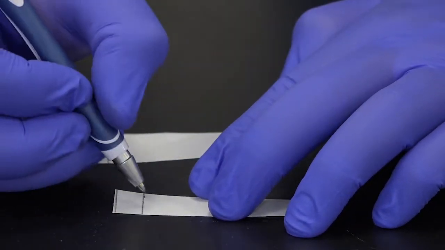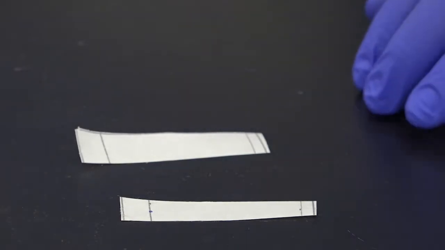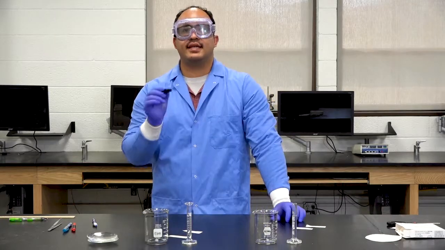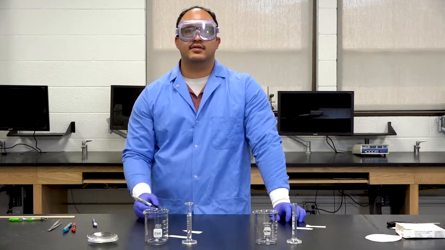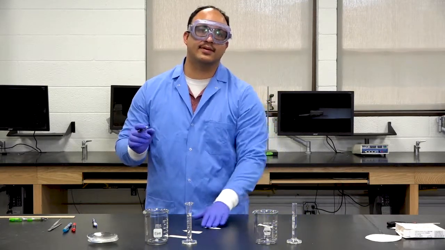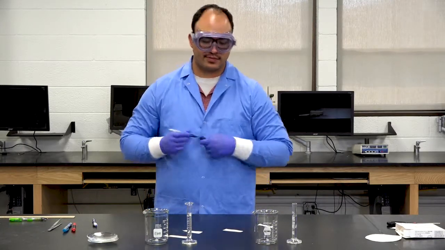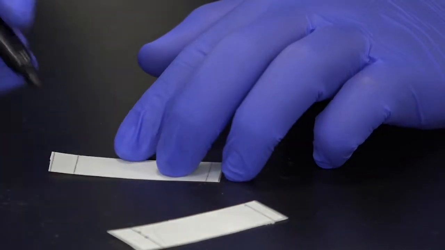All right. You want to do the marking at the center point of the bottom line. For the permanent marking, you want to be extremely fast and light with your touch. You do not want a giant big spot. You want to do the smallest marking possible at the center of the chromatography paper. Just like that.